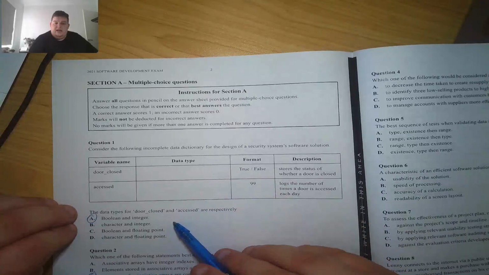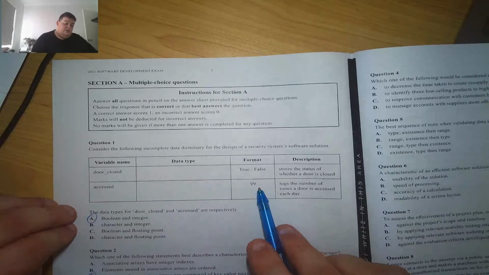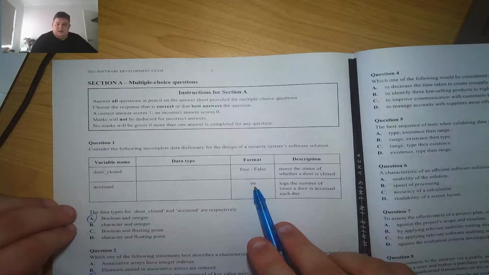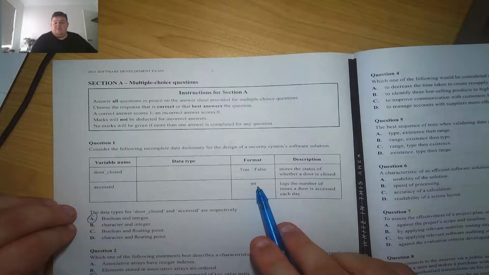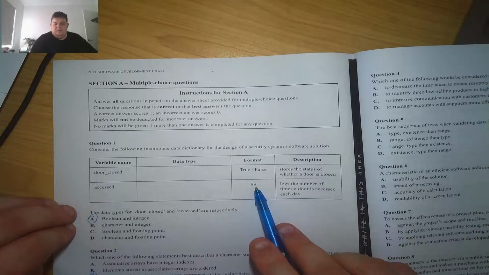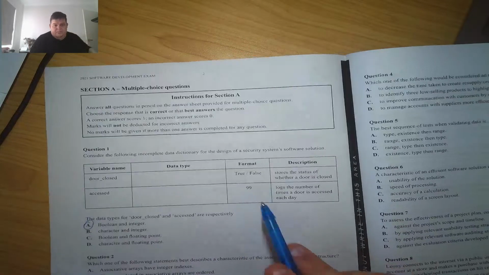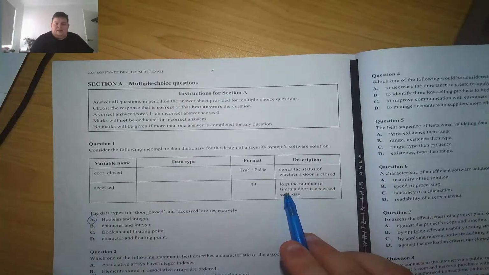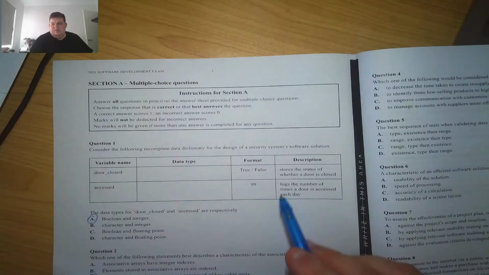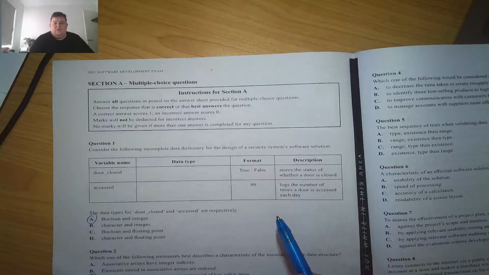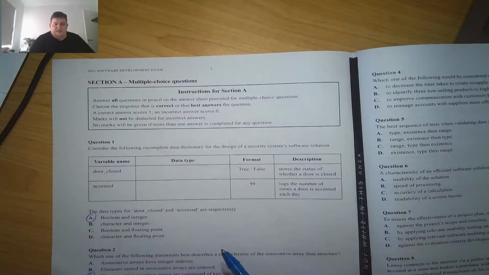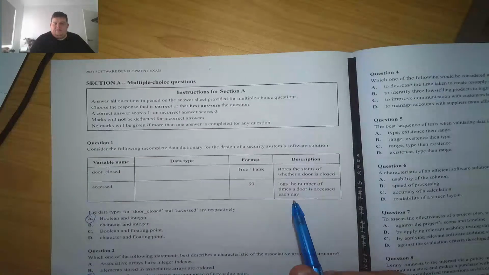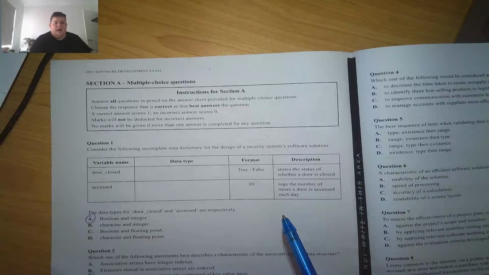Now I've chosen A, as you can see, because this is an integer, a whole number here. That doesn't necessarily mean that it has to be integer. It could still be a floating point, but the fact that it's the number of times a door is accessed means it's counting up in whole numbers. So you will never need a floating point for that. So A is the correct answer for that one. It's also not a string because there is maths being done to it. Each time you open the door, it will add one on.